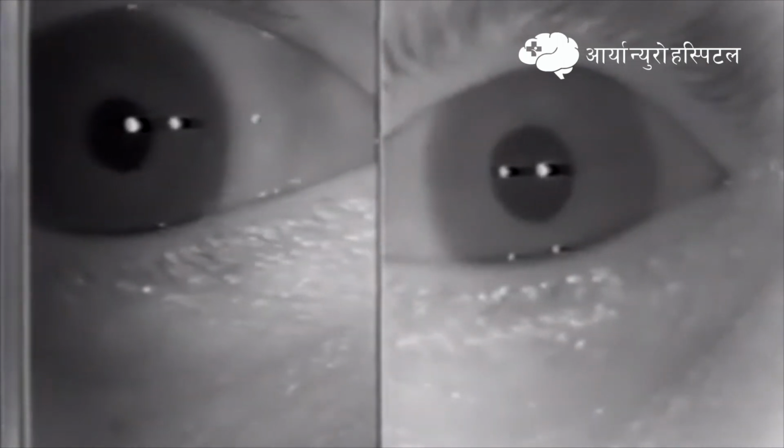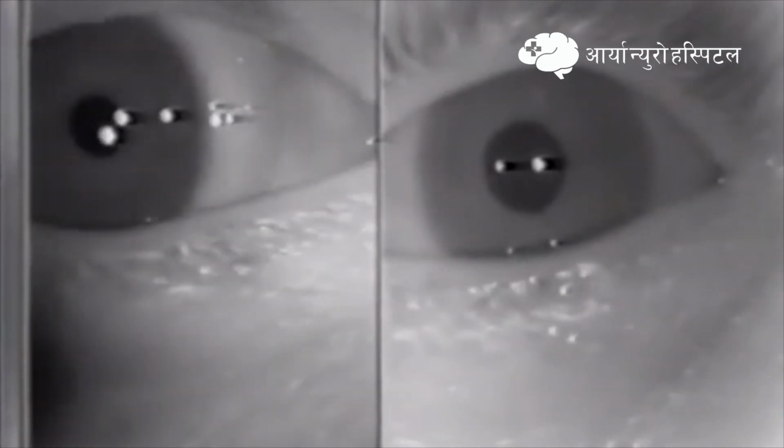If the torch is shined in the affected eye, the contralateral pupil constricts, however, there is an absent or impaired response in the illuminated eye. When light is shown into the normal eye, only the pupil on that side constricts.